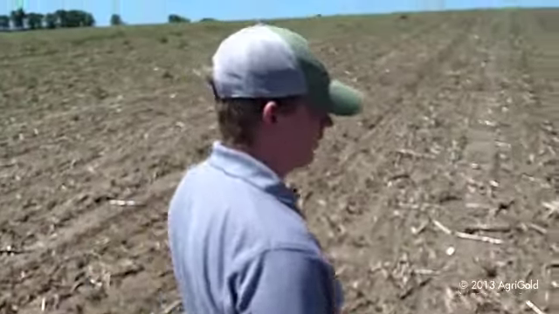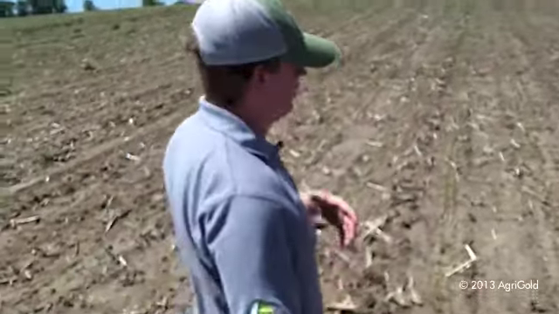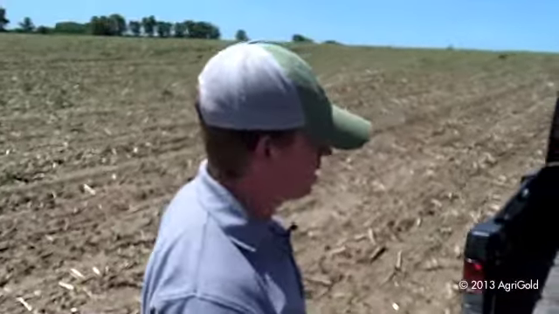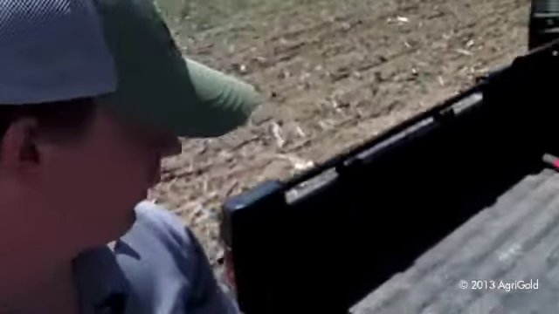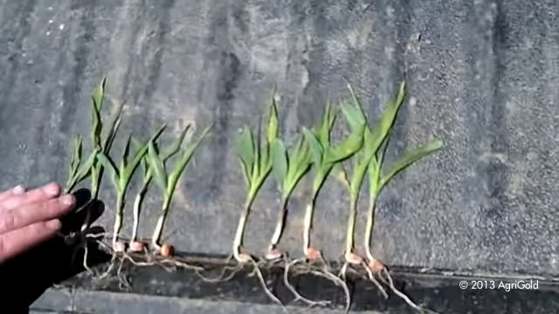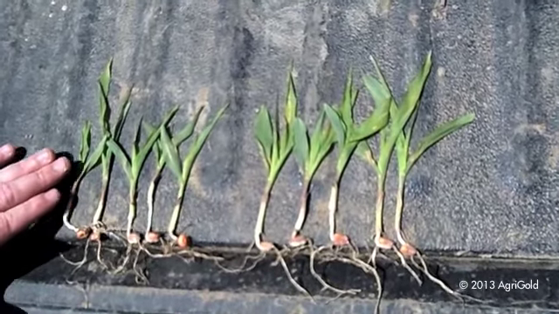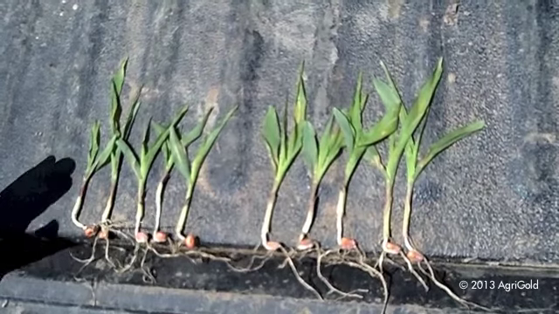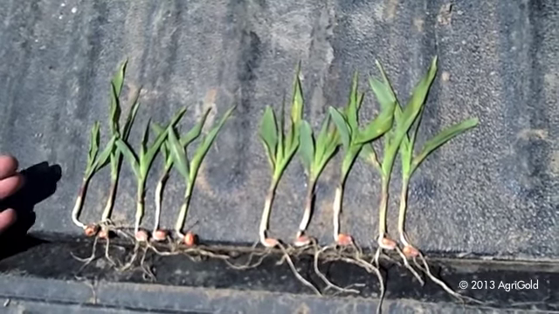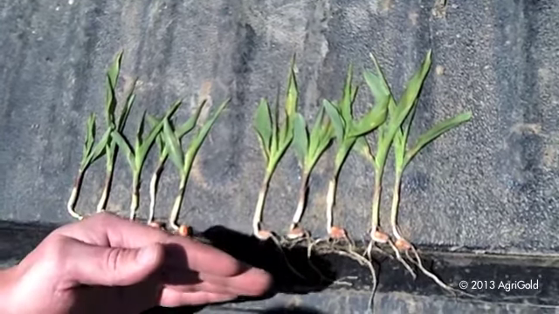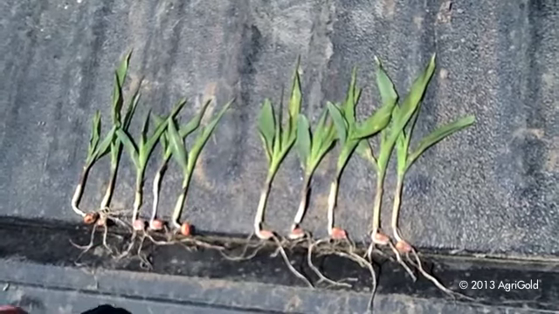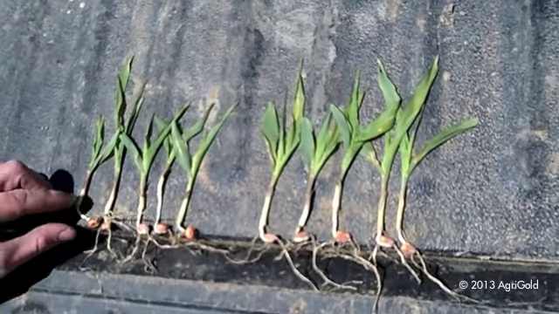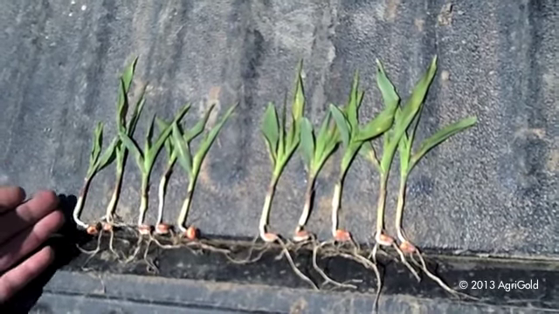We also dug up some seedlings here to just get an overall look at some of them side by side. And here we've got 5 of the seedlings from the corn on corn next to 5 seedlings from the corn on wheat. And even though all these seedlings are in the V1 growth stage, you see that the corn on wheat looks a little bit taller and maybe a little bit more uniform than these corn on corn seedlings here on the left.